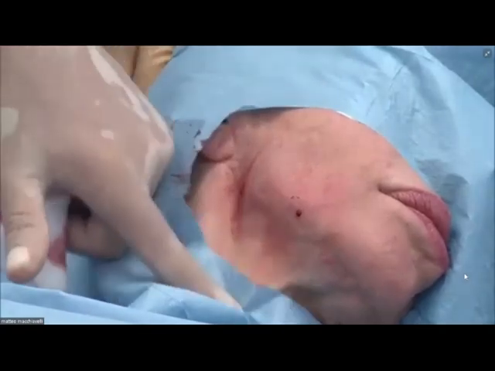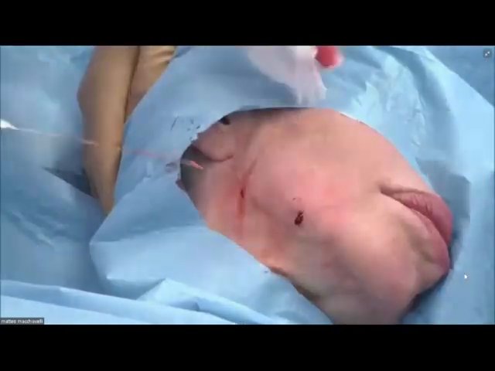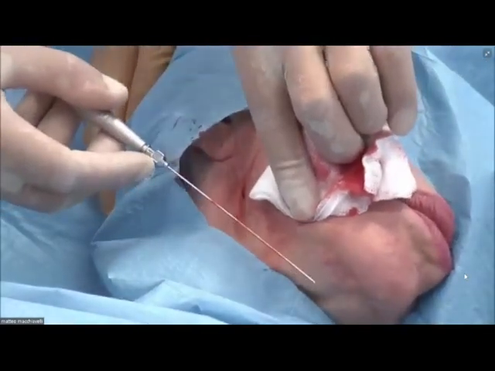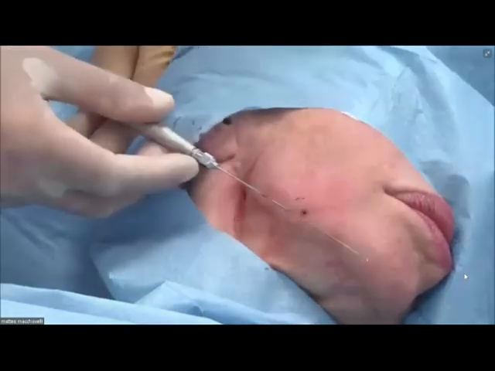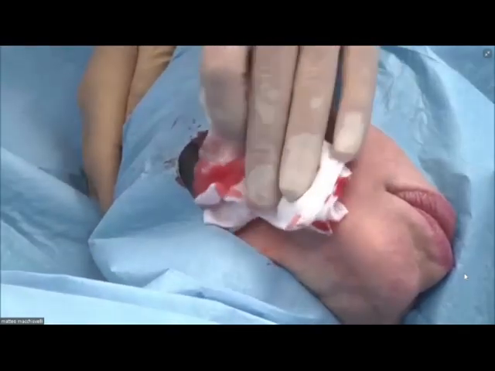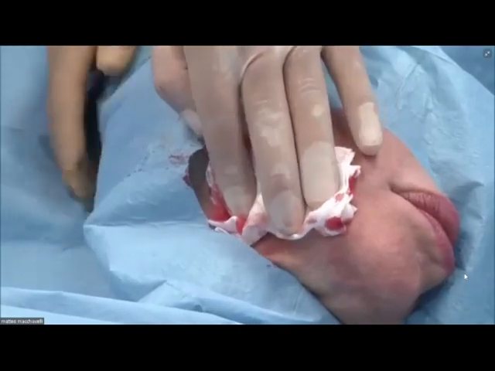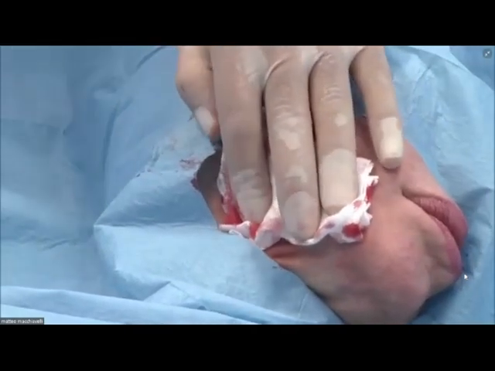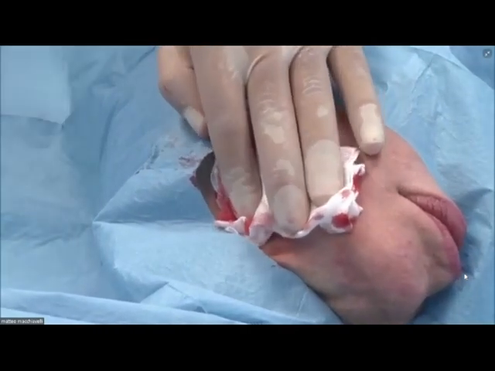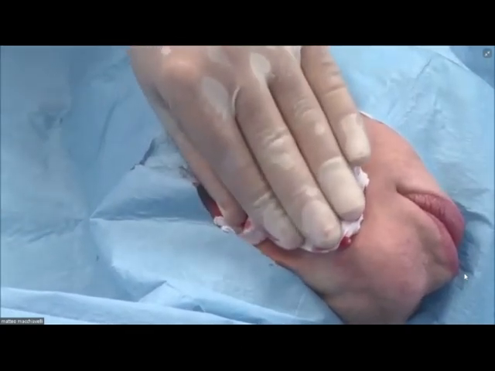You see the retightening already. This effect can already be seen. It's notable. There is a slight edema, also due to the infiltration we have done.